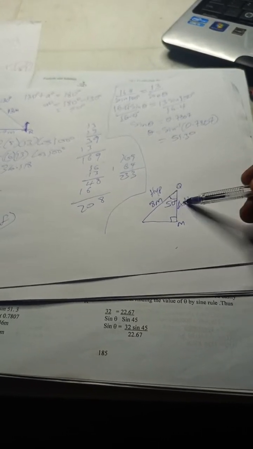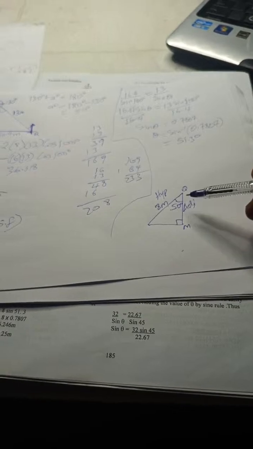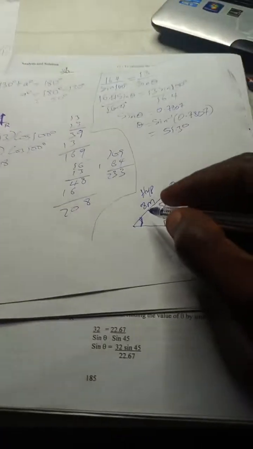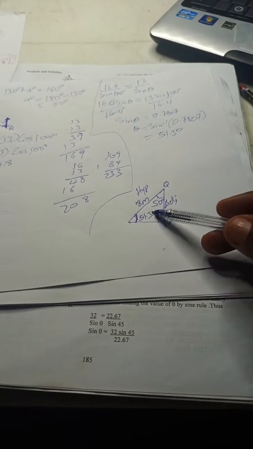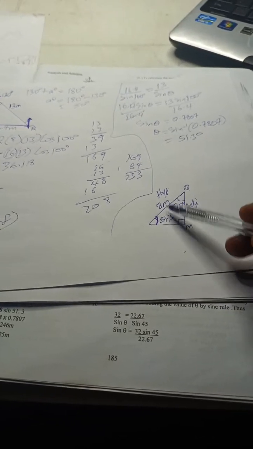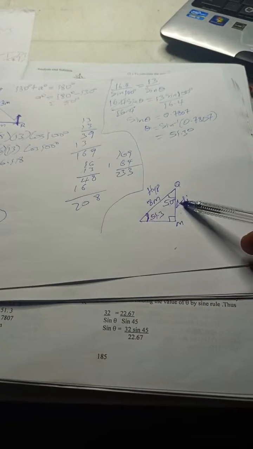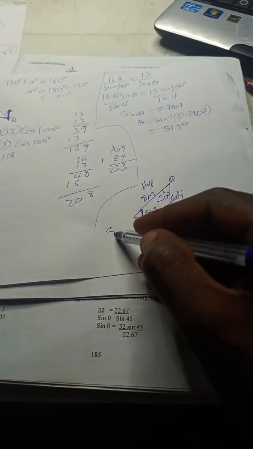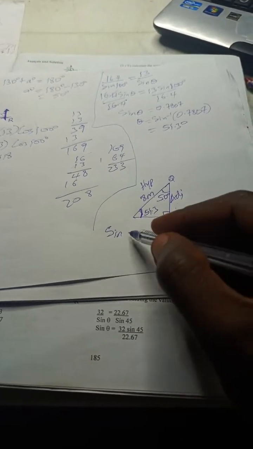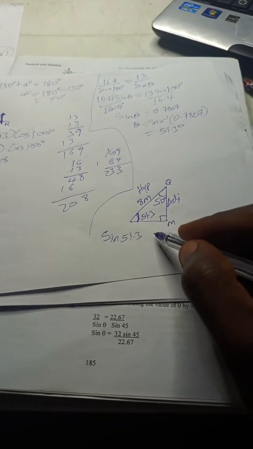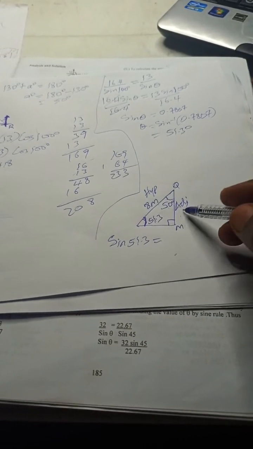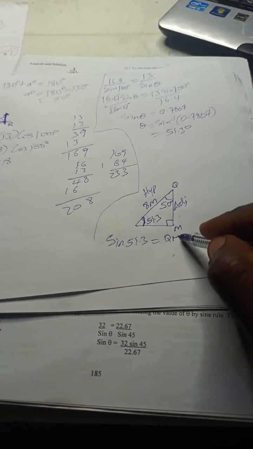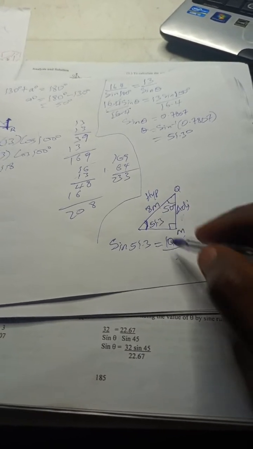So what will bring the adjacent and hypotenuse together? If we like, we can use this side, which we got here, as 51.3. When you are using this angle, this is the opposite you have to get, and this is our hypotenuse. That is sine. It means sine 51.3 will be equal to opposite over hypotenuse, which is our QM as I labeled it, divided by 8.